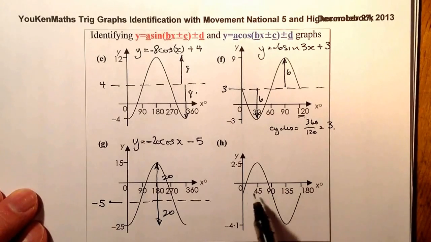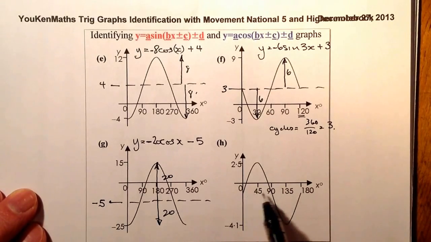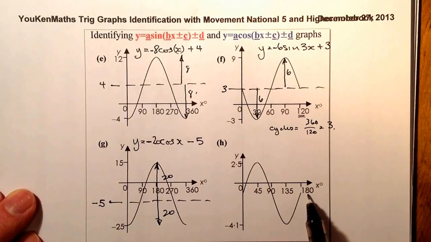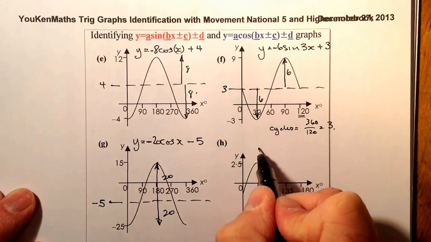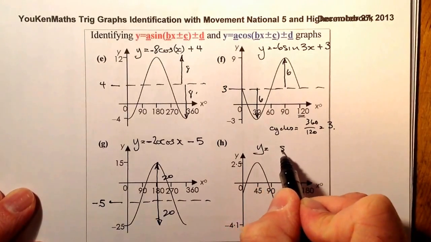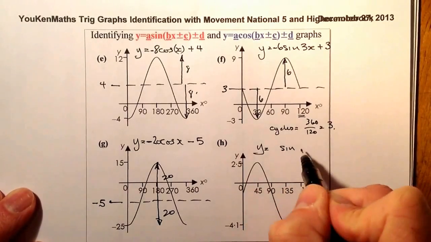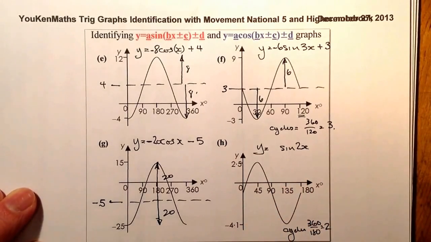Right, so what I've got here is a kind of sine graph, it looks like. I don't have 360 degrees. What I've got is a period of the graph going to 180. So the number of cycles will be 360 divided by 180, which equals 2. So the b value that I've got is going to be 2. I know it's a sine graph, so I'm going to start off by putting in sine. I know it's a 2 that's there, so that's going to be a 2x.